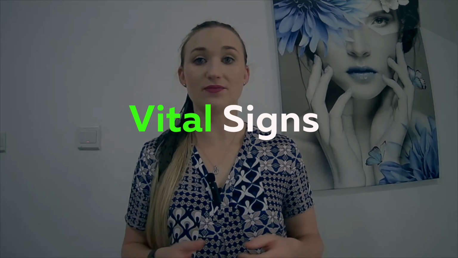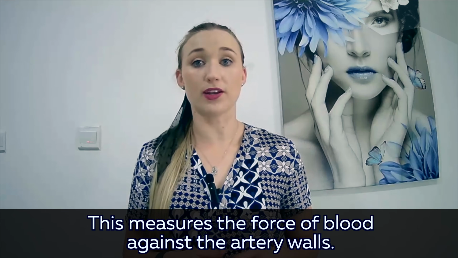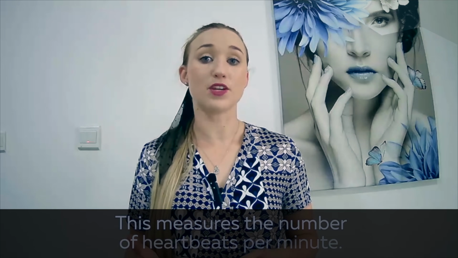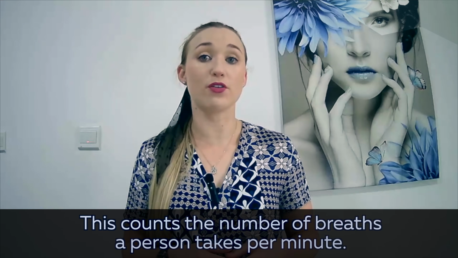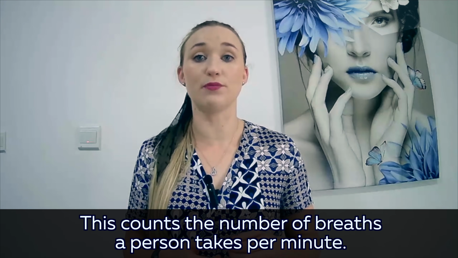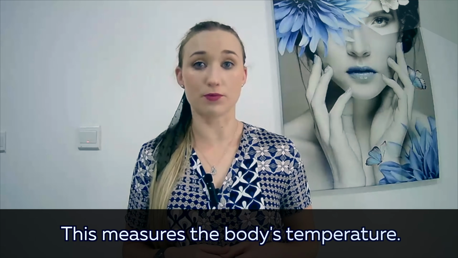Vital signs. BP, blood pressure. This measures the force of blood against the artery walls. HR, heart rate. This measures the number of heartbeats per minute. RR, respiratory rate. This counts the number of breaths a person takes per minute. T, temperature. This measures the body's temperature.